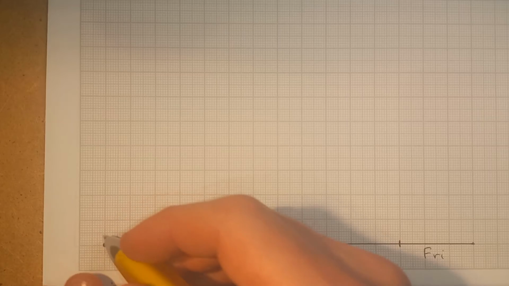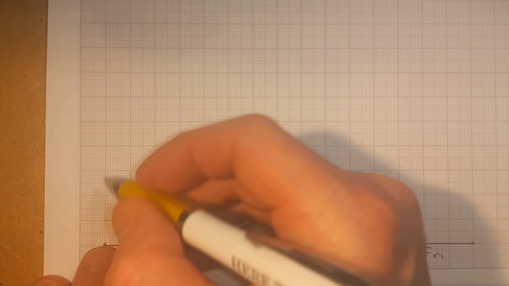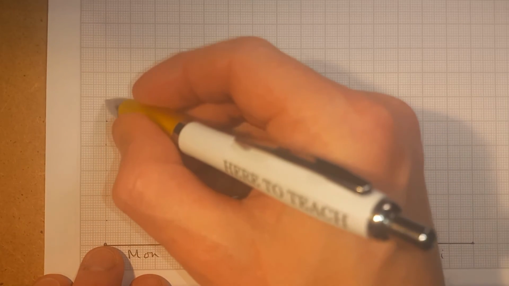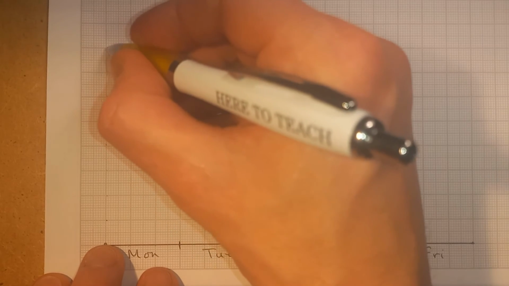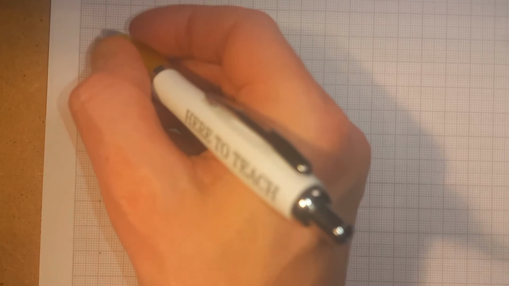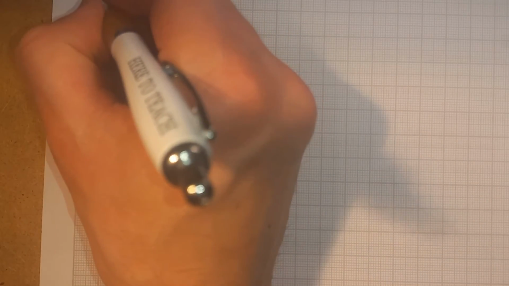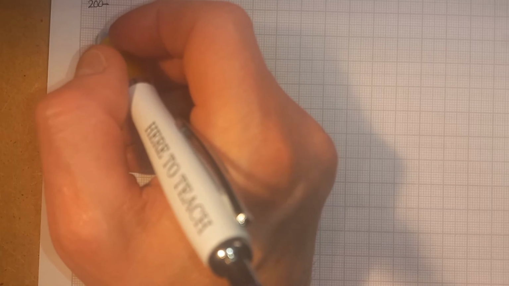So let's see. We've got 10 in each of these boxes. Can we just say 10, 20, 30, 40, 50, 60, 70, 80, 90, 100? Let's see if we've got space for all of this. 110, 120, 130, 140, 150, 160, 170, 180, 190, 200. Yeah, so that would just fit in. We want to go at least as high as the biggest number, which was 195, so we're going slightly beyond it, to 200.